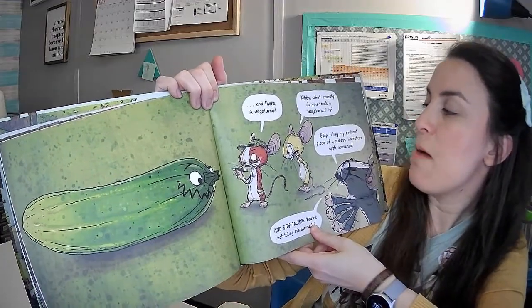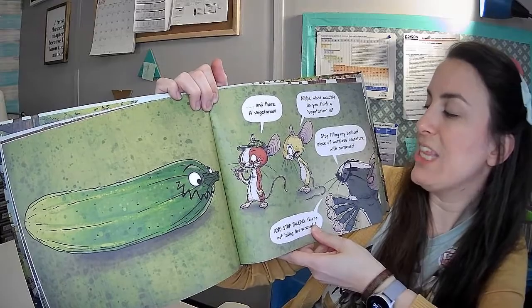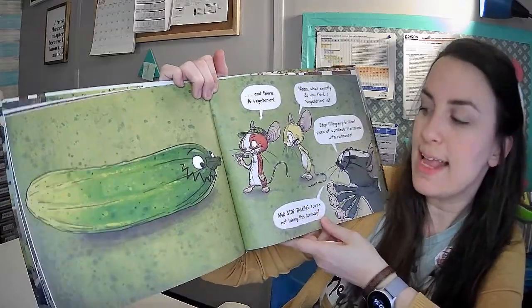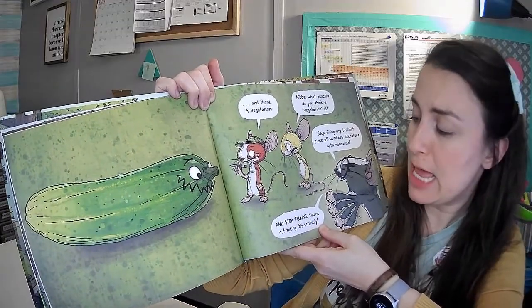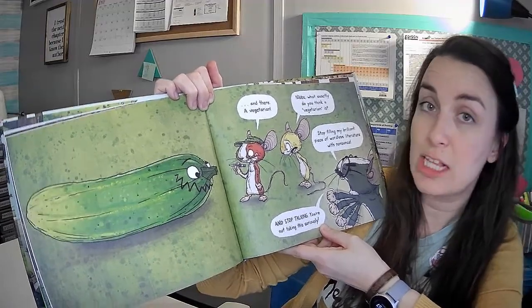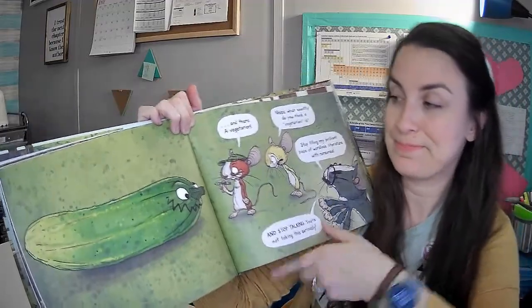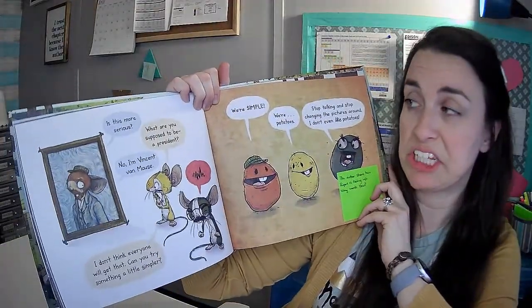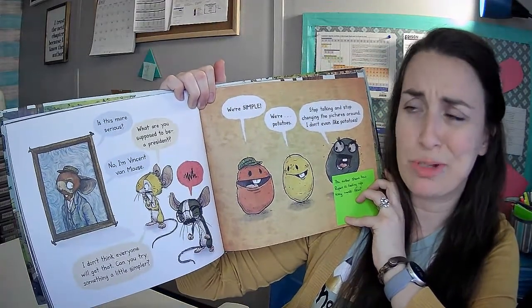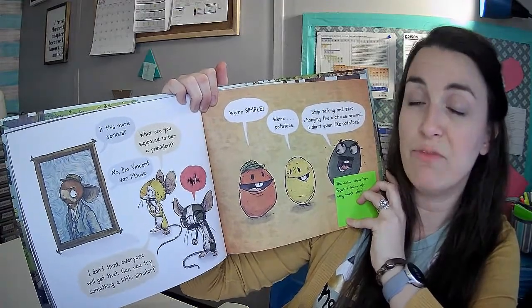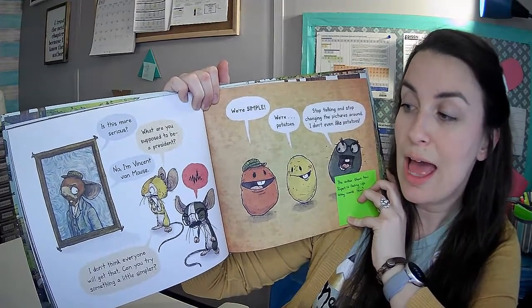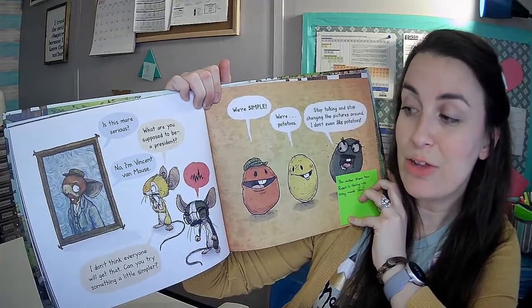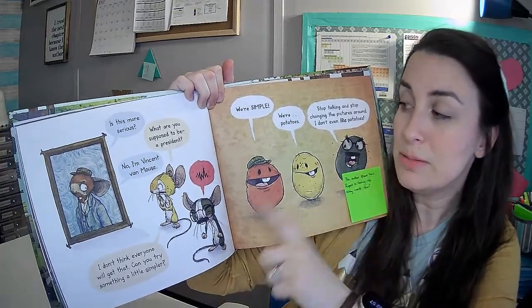Stop filling my brilliant piece of wordless literature with nonsense. And stop talking! You're not taking this seriously. Is this more serious? What are you supposed to be, a president? No, I'm Vincent Van Mouse. I don't think everyone will get that. Can you try something a little simpler?